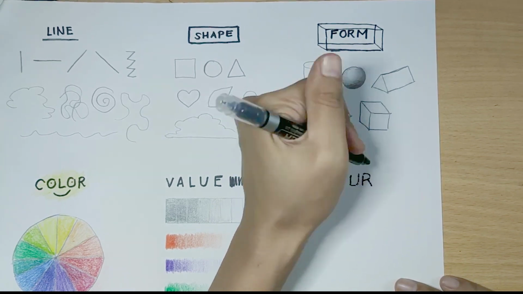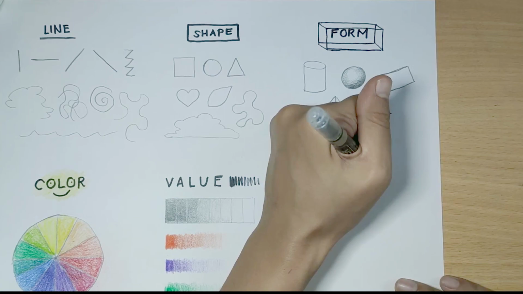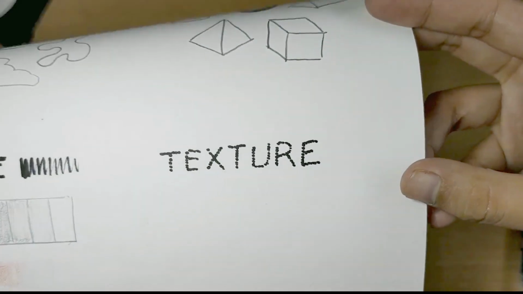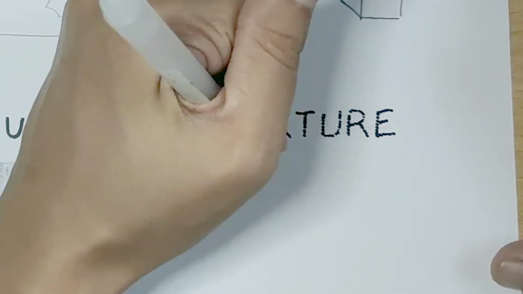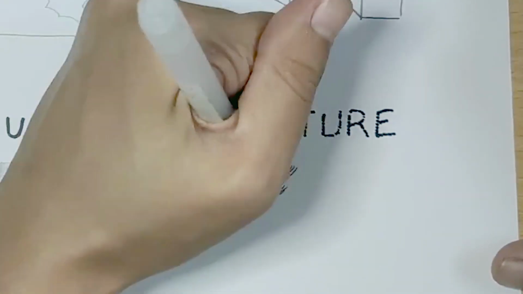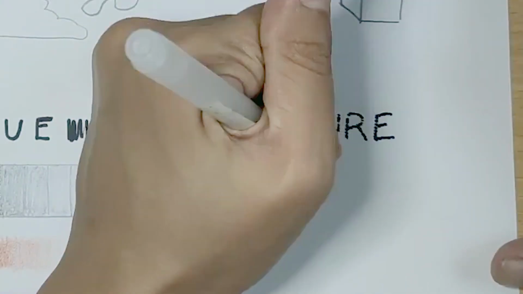For our last exercise, let's draw textures. Just like value, we can use lines and spaces to create texture. Here, we have hatching. This means drawing parallel lines close to each other.